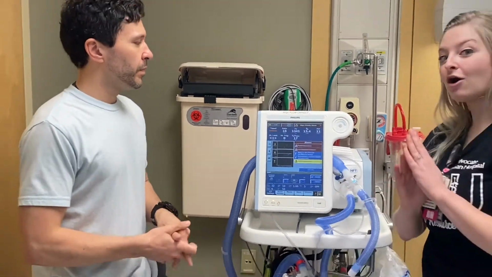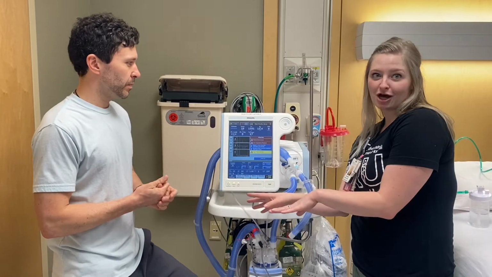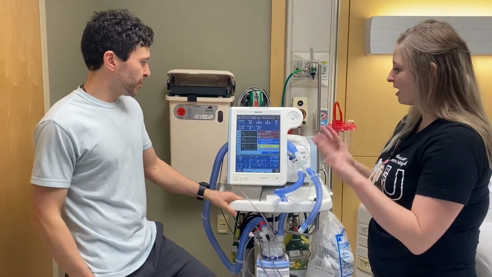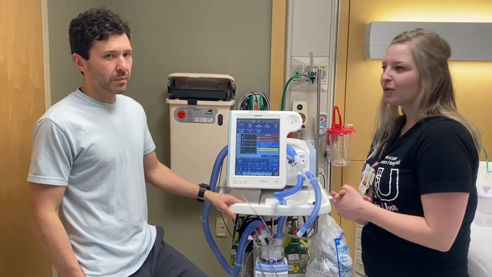And this is something that only the respiratory therapist will adjust. Just to make that clear. But to understand it, this is how it works.